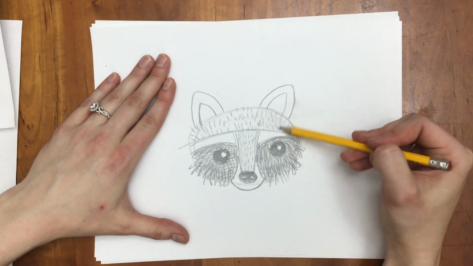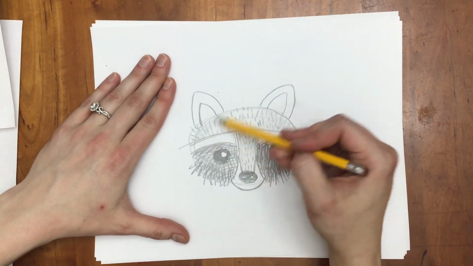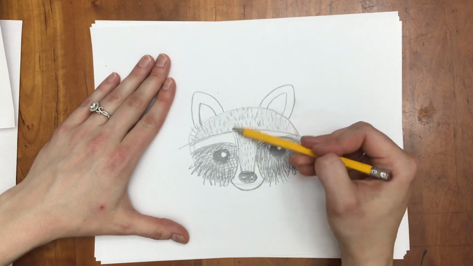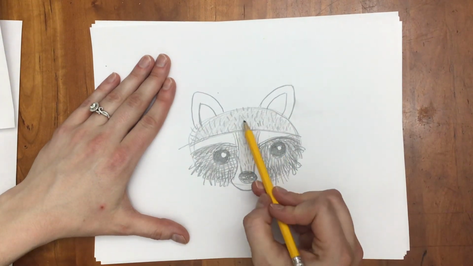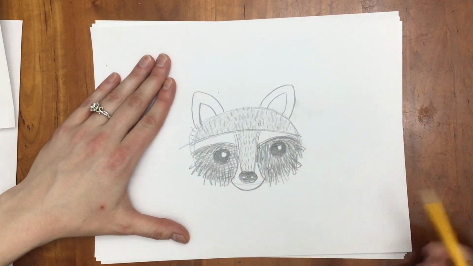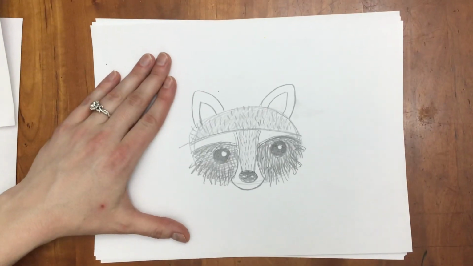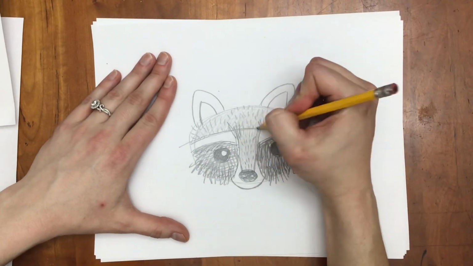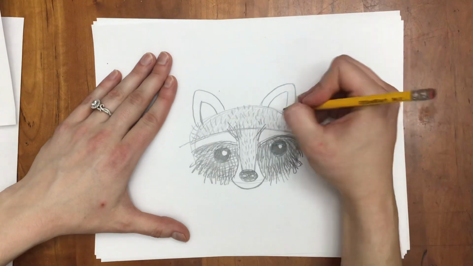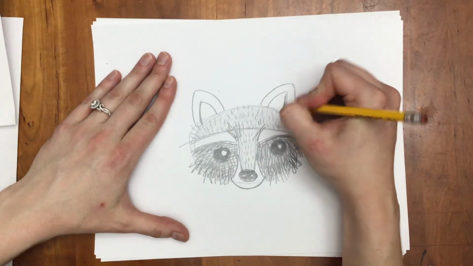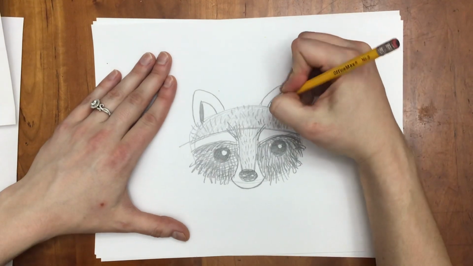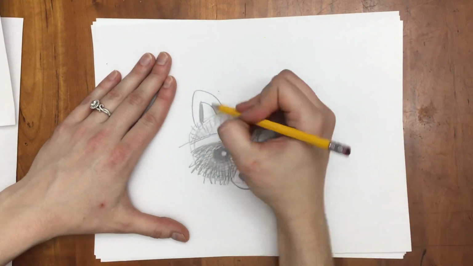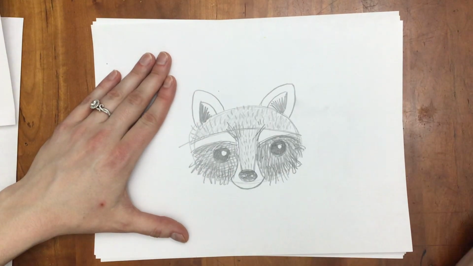So remember, when we talk about value or things that are light or dark, I can see that I have a light value, a medium, and the darkest dark right here. All right, our raccoon is almost done, so I'm going to go ahead and add some detail to his ears. I'm going to make it really dark on the edges, and then just kind of do some lines to show that his ears are a little bit hairy like that.